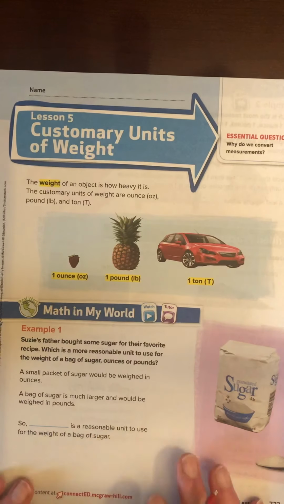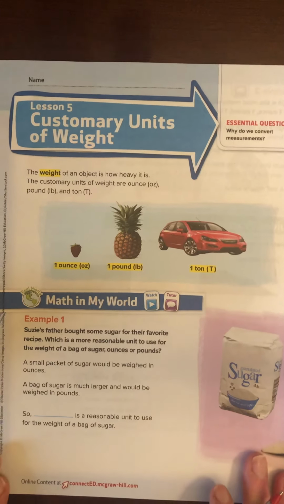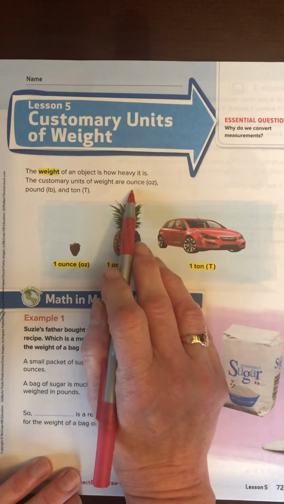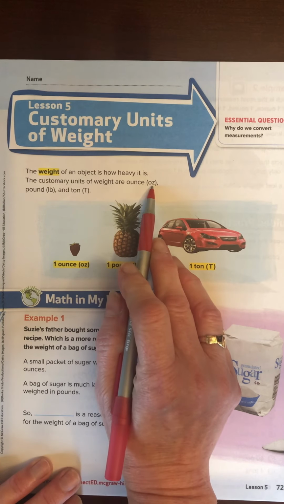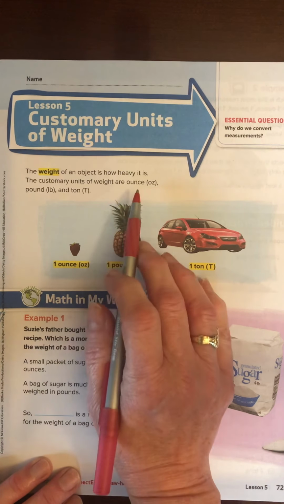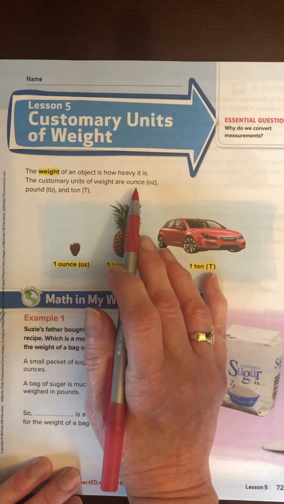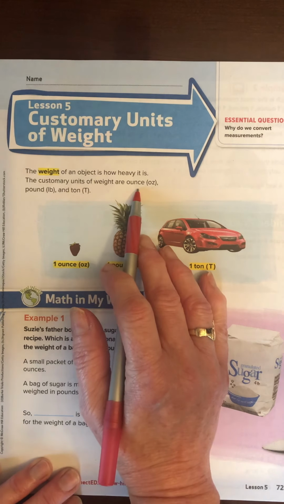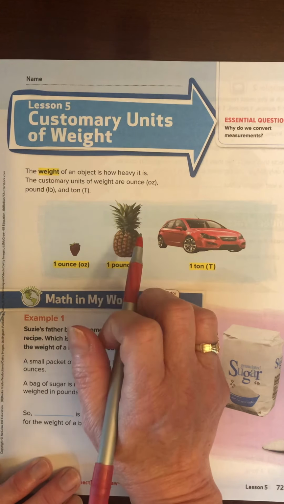So if you look at the top here, it says the weight of an object is how heavy it is. The customary units of weight are ounces, pounds, and tons. And you can see ounce, the abbreviation is OZ. This is different than the ounces that we talked about for capacity. Capacity means how much something holds, and those measurements are actually in fluid ounces. What it's measuring is the amount of liquid. This is measuring how heavy something is.